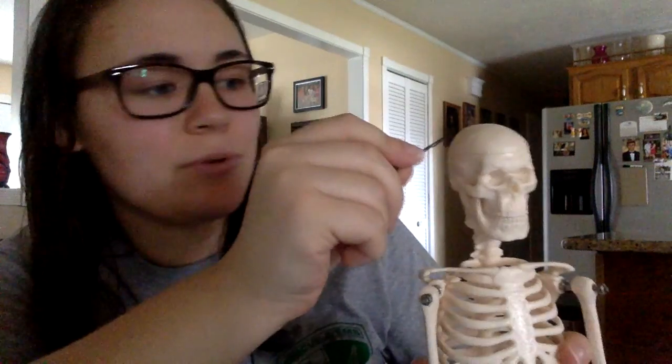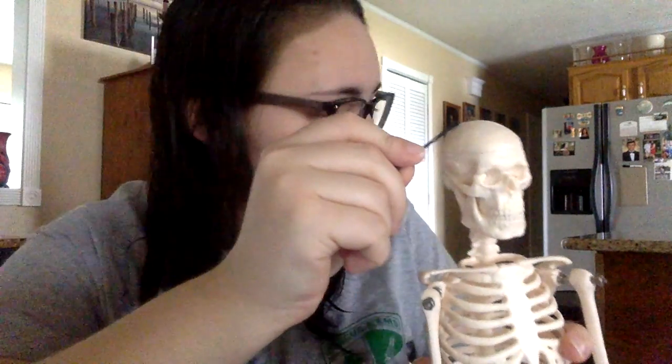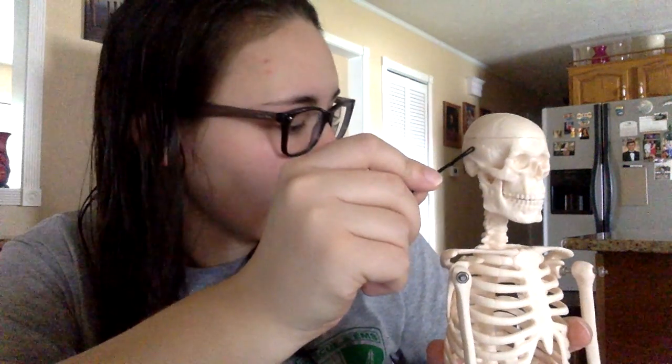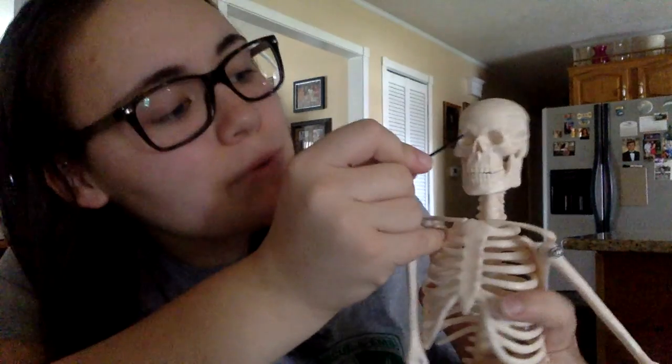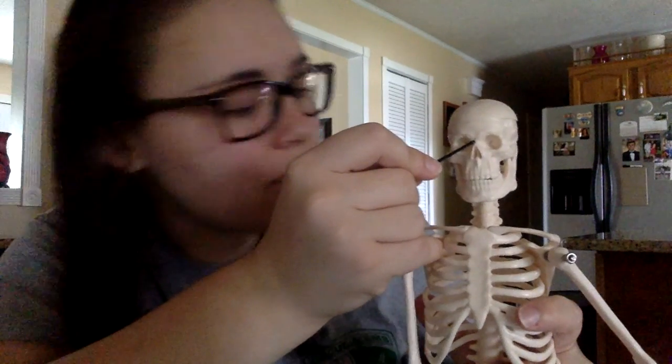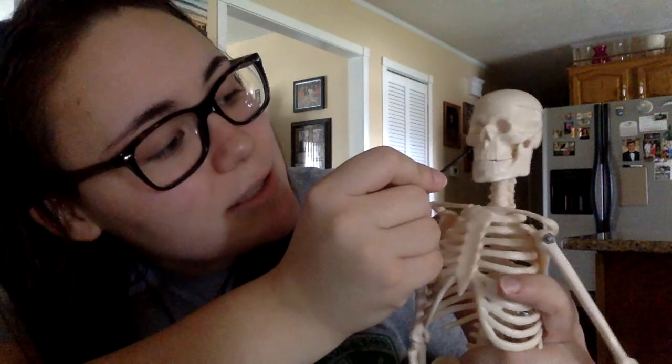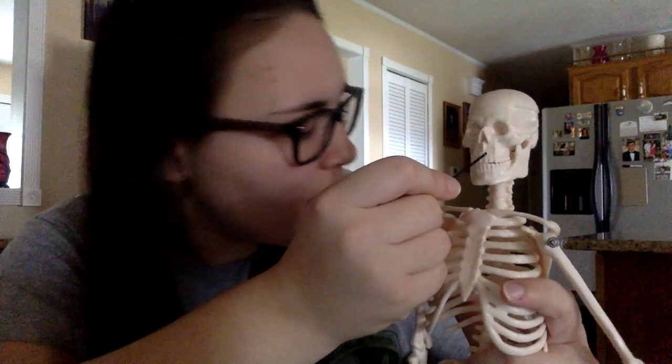Okay, so the frontal bone is right here, and then you have the parietal bone back here. Then you have the temporal bone is this right here. And the occipital bone is the one back here. Okay, so the nasal bone is going to be right there. The maxilla is right here. The mandible bone is down here.